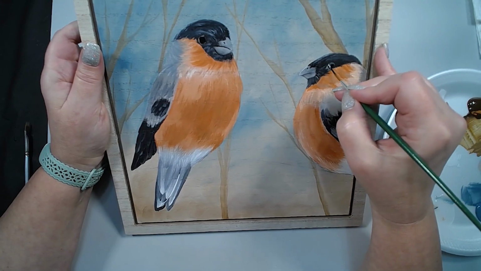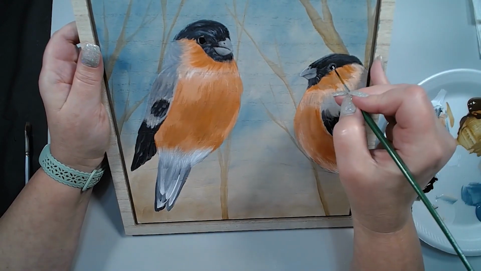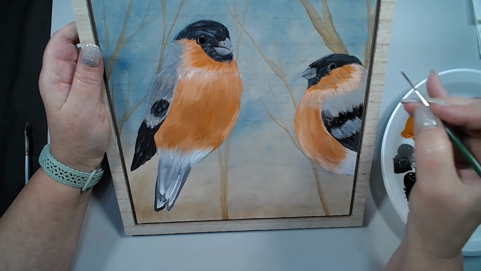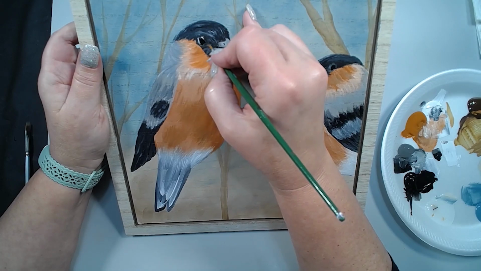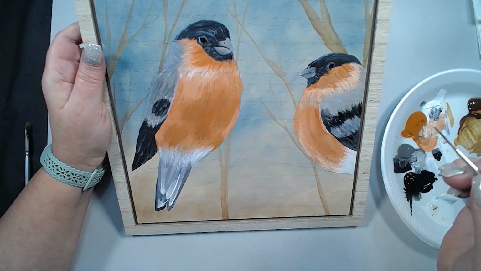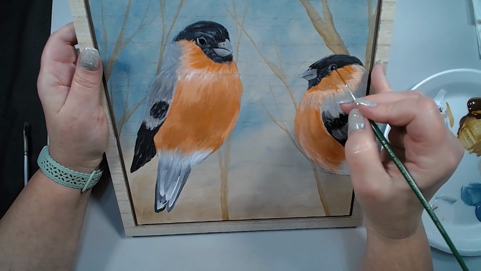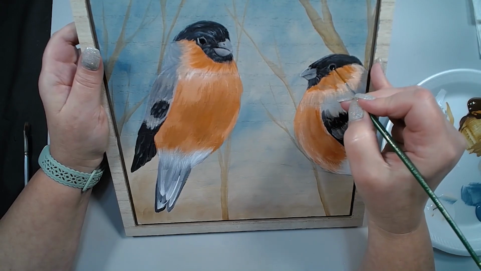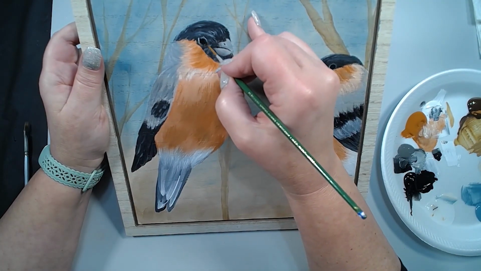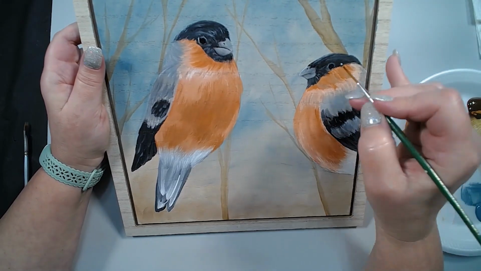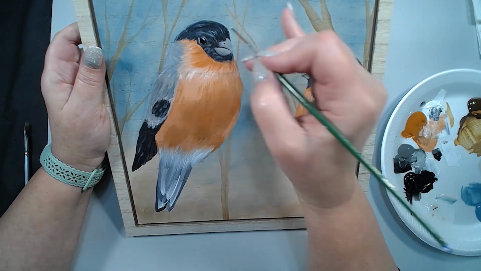Their eyes are very dark against their head. And come back in with some of that black and fix that shape there. All right, then you're going to get a touch of white for a little catch light in their eye, right there.